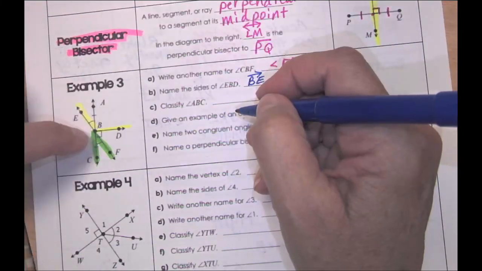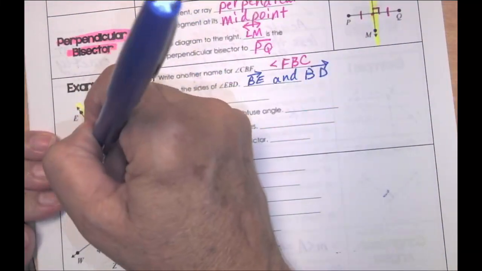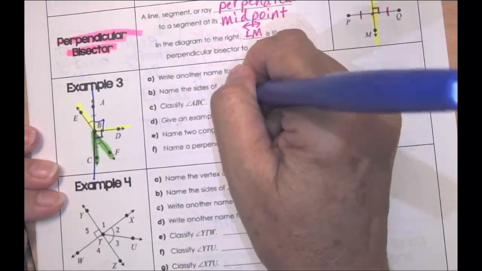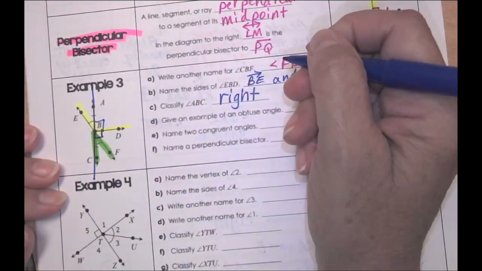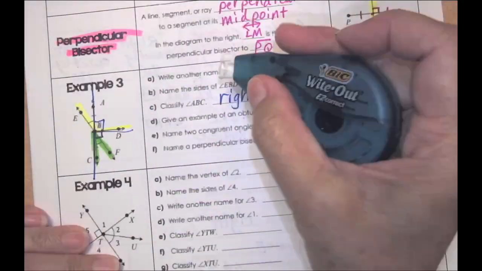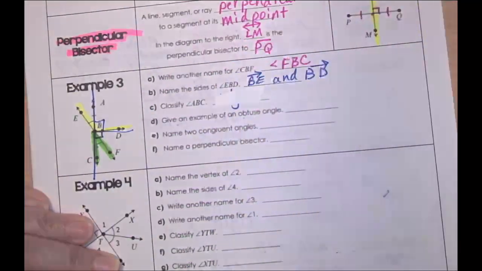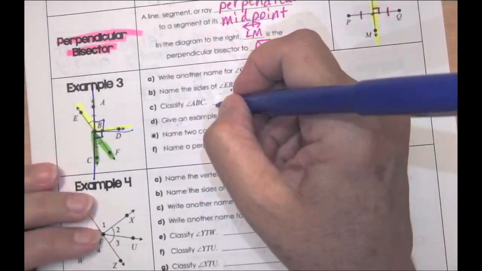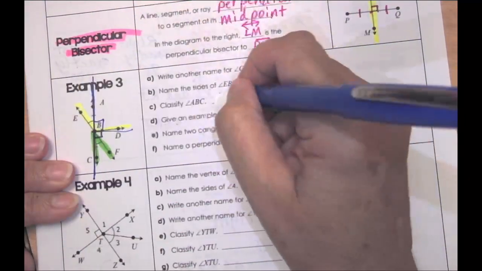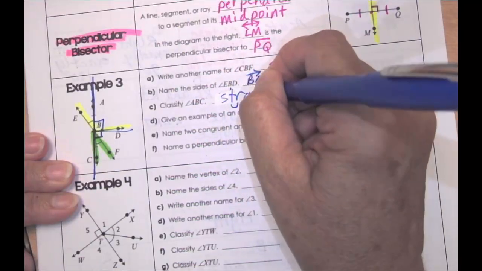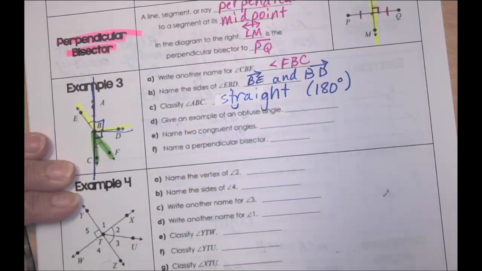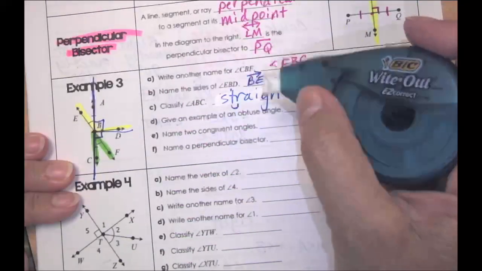Classify angle ABC. Well, do you see how this is a straight angle? Therefore, since this is a right angle, we know this is a right angle. Meaning this one. I wrote the wrong one. Gotta watch me. Sometimes I look at the wrong one. ABC. I read ABD. ABC is a straight line. Therefore, it is a straight angle. How many degrees is a straight angle? 180. Just to make sure you remember that.